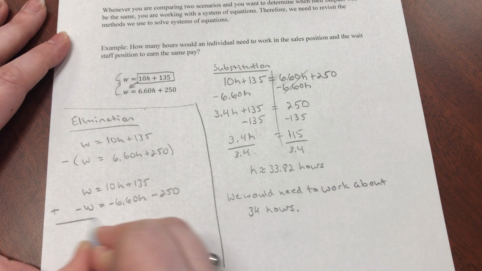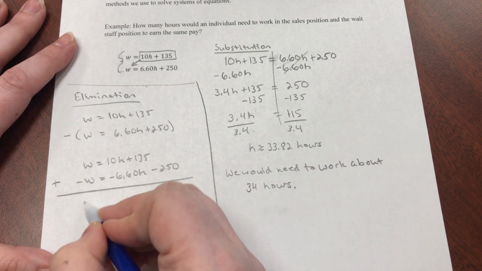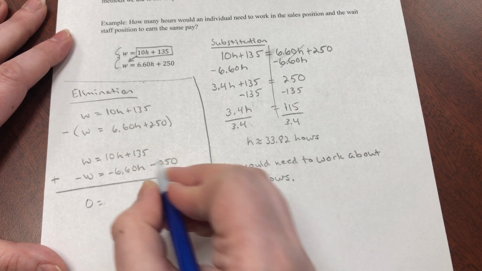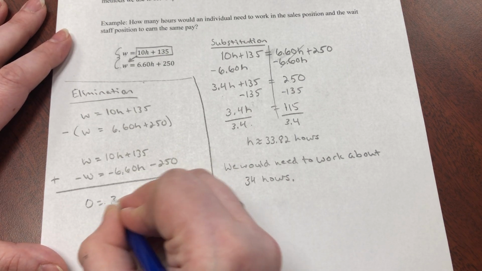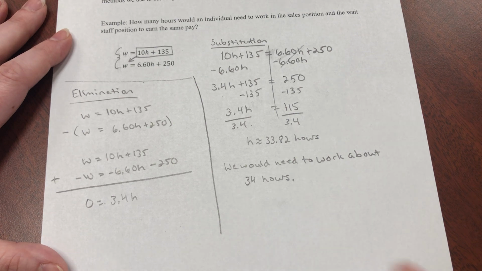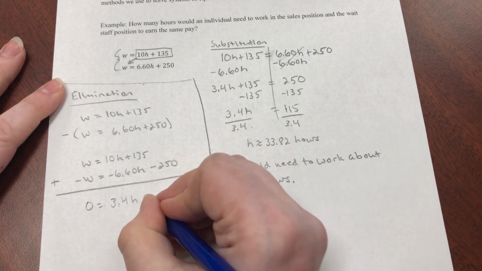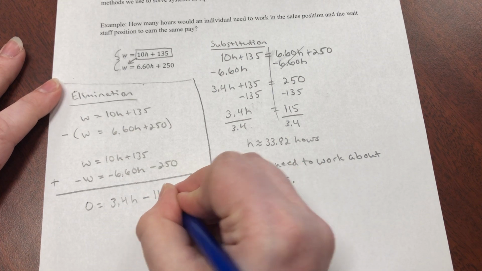And then I'm going to add all of these terms. The W's actually cancel out to 0. 10H plus negative 6.60H is 3.4H. 135 plus negative 250 is negative 115.